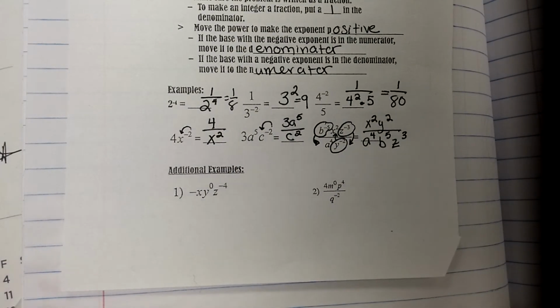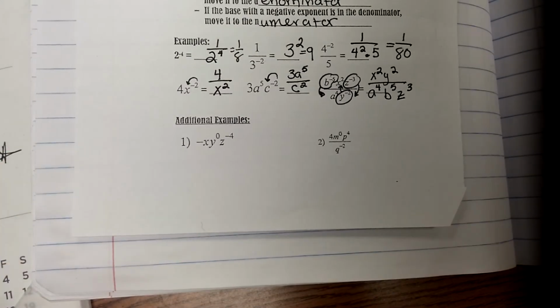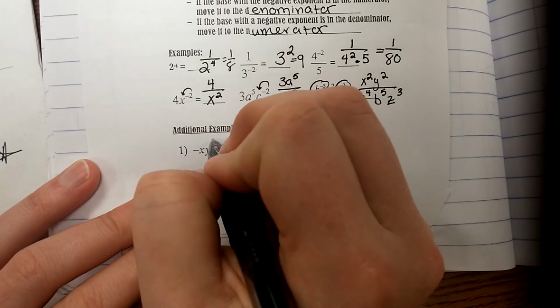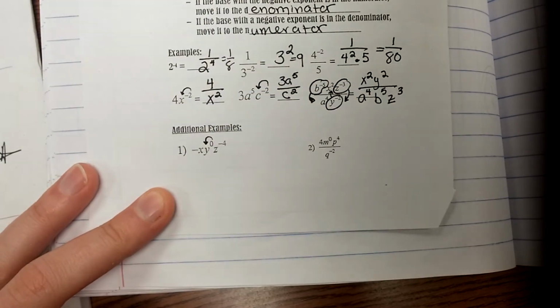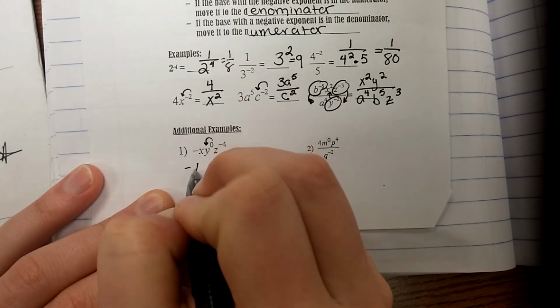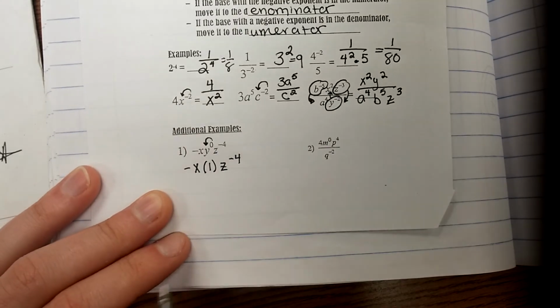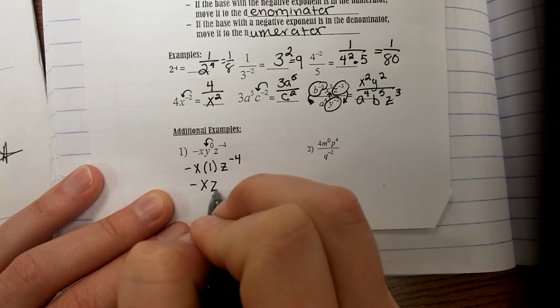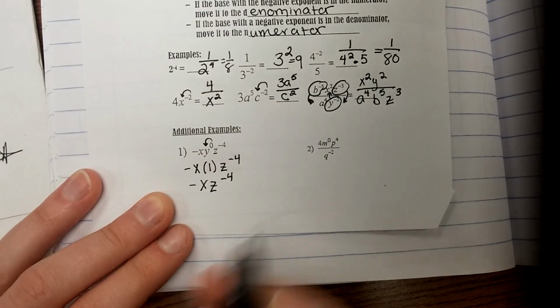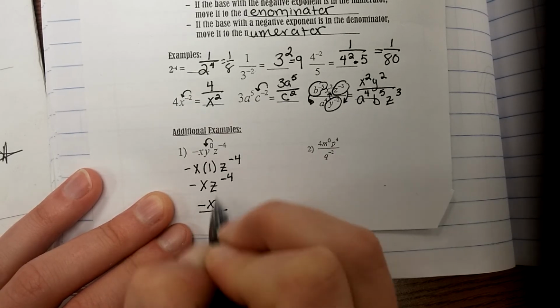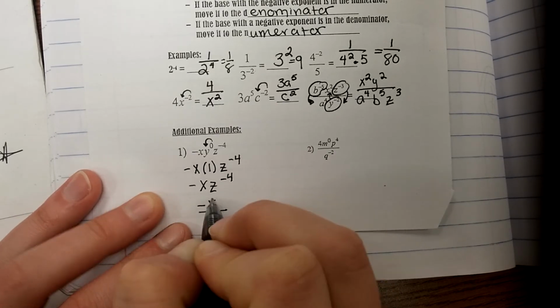Okay, we have 2 additional examples that combine both of these rules together. So I like to simplify those in 2 separate steps. The first one I look for are the 0 exponents, and then the second one I look for are anything negative. So right here I have a y to the 0 power. So that's going to be a 1. That gives me negative x times 1 times z to the negative fourth, which I know is negative x z to the negative fourth. And then this negative exponent needs to go in the denominator, so I'm going to be left with a negative x, and then z to the positive fourth.